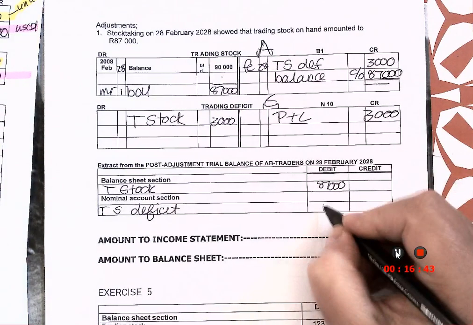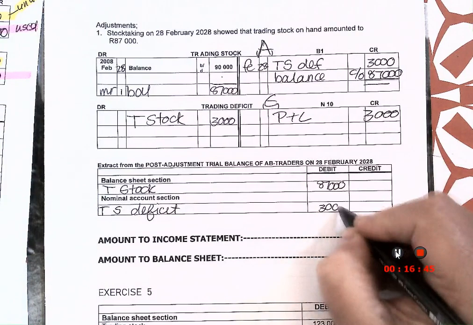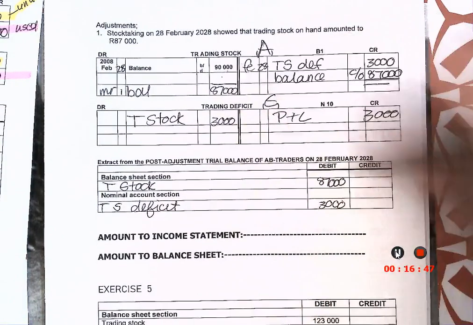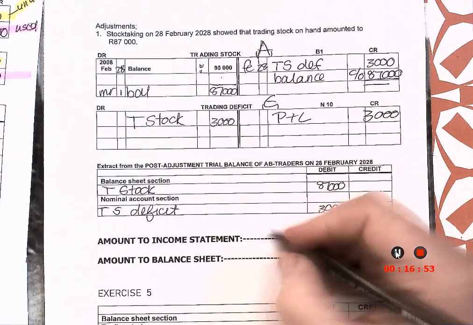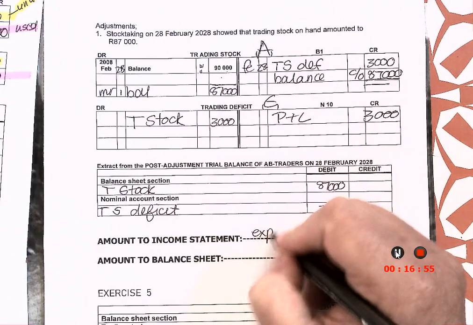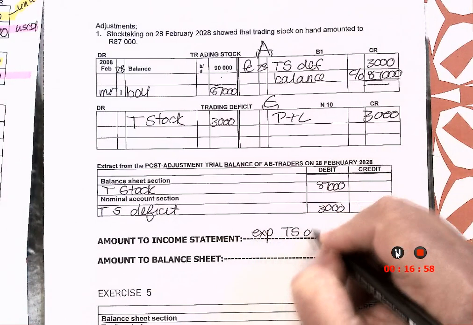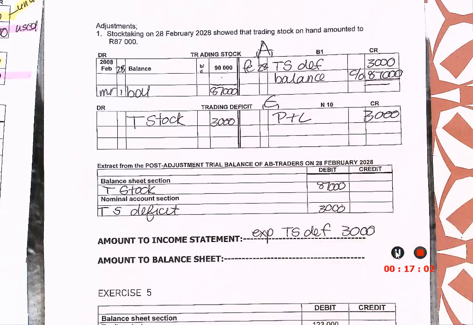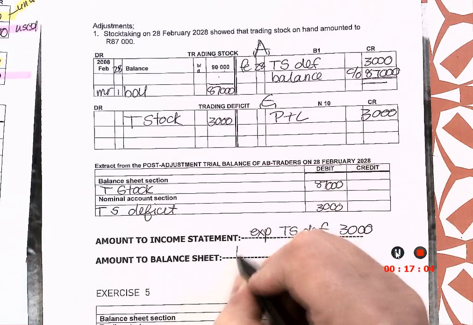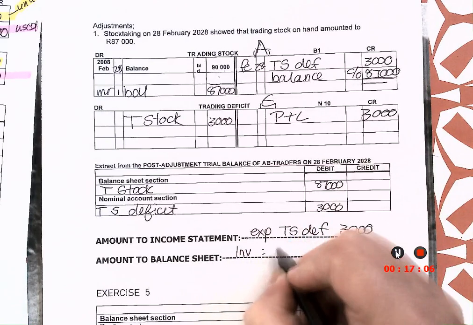Can you see it still adds up to 90? So now, in the income statement, I'm going to have an expense, trading stock deficit, 3,000. In the balance sheet, I'm going to have an inventory, trading stock, 87,000.